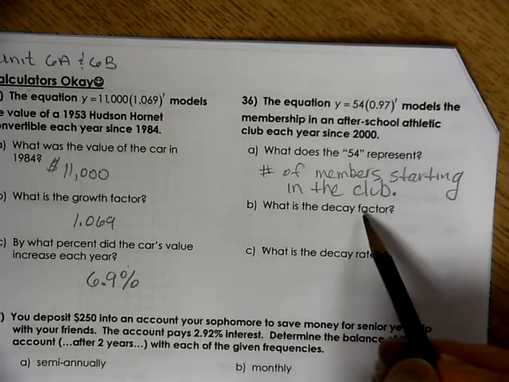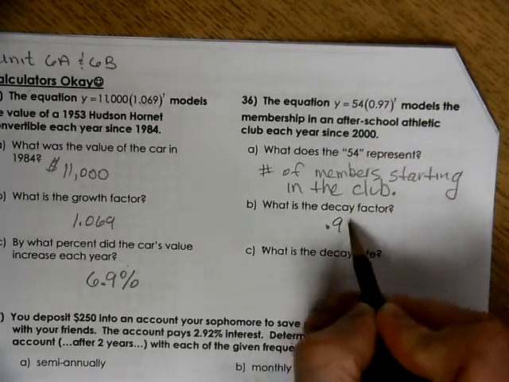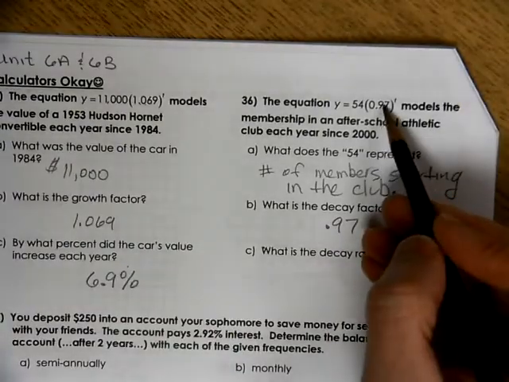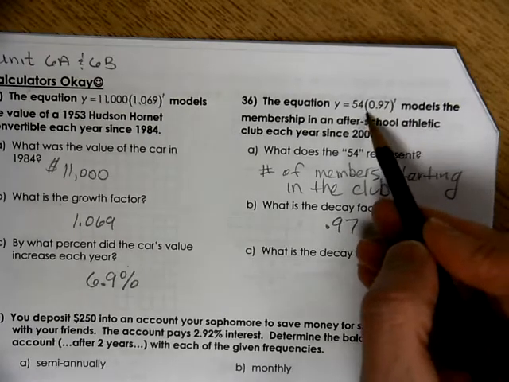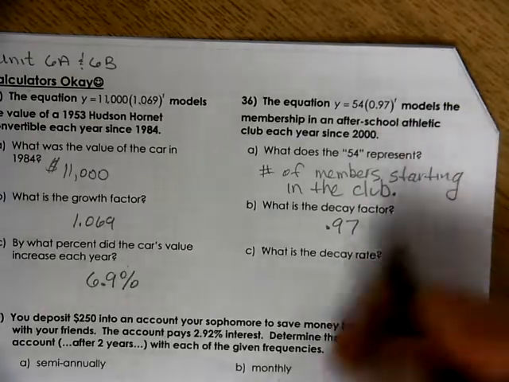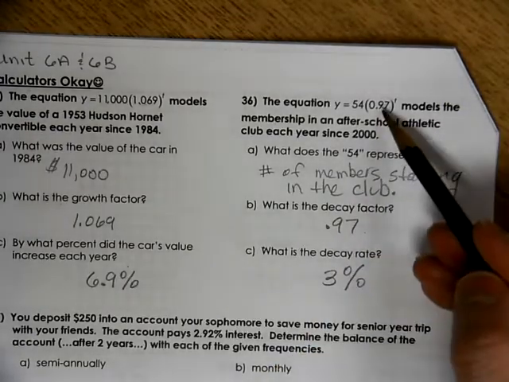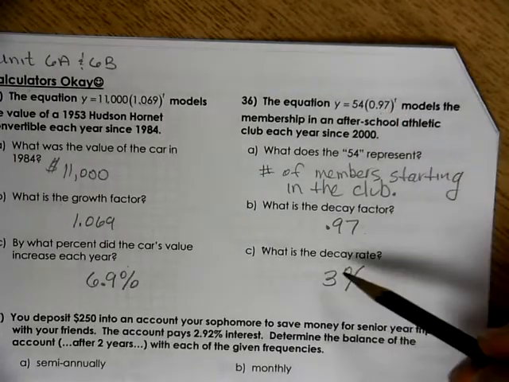What is the decay factor? The factor is 0.97. At what rate is this decaying? Well, how far is this away from being 100%? It's 0.03. Then you move the decimal spot over 2, so it's 3%. This is 97%, so you're 3% away from 100%.